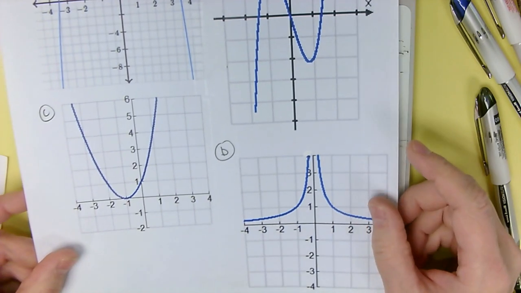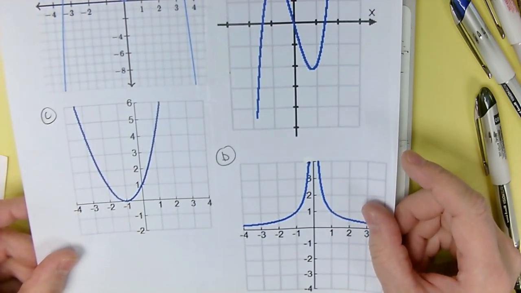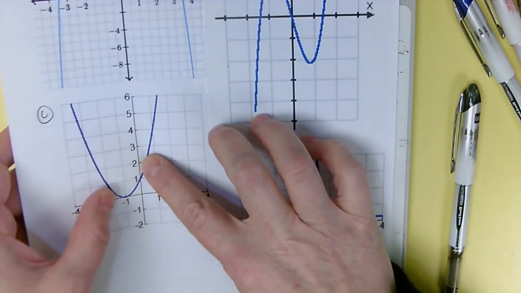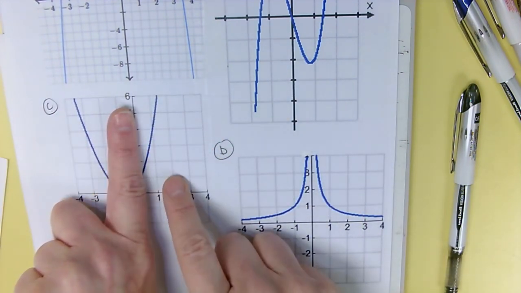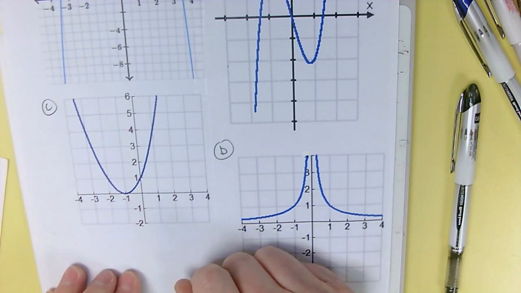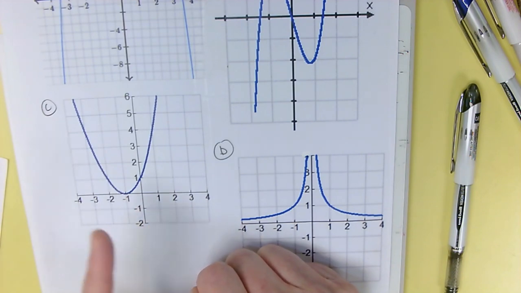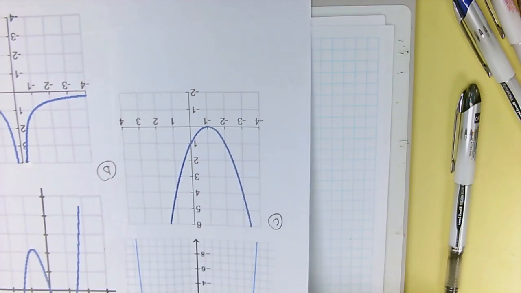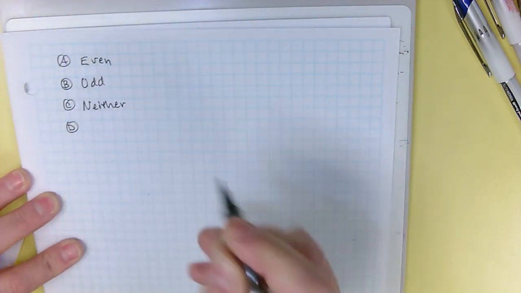Okay, so for C, now this is a little bit tricky. Remember that an even graph is only symmetrical through the y-axis, not anything else. So if I fold this along the y-axis here, I have a short piece and a big piece. So it isn't symmetrical across the y-axis. It's symmetrical across x equals -1, but that's not the definition. It has to be just the y-axis. So not even. If I flip it upside down, it points downward, so not odd. So this one would actually be a neither graph. It is not even nor odd.